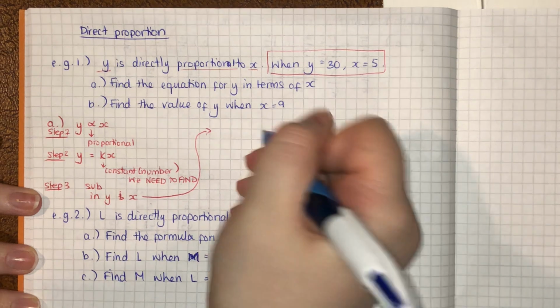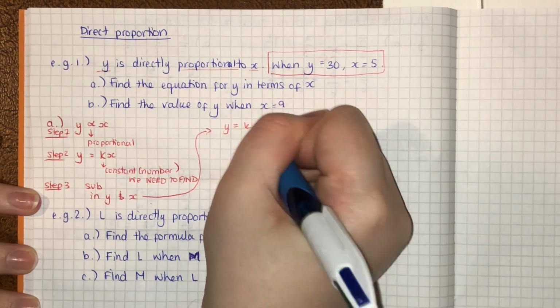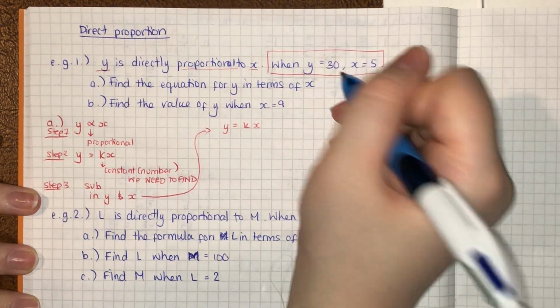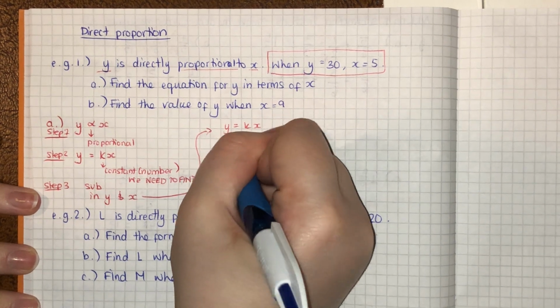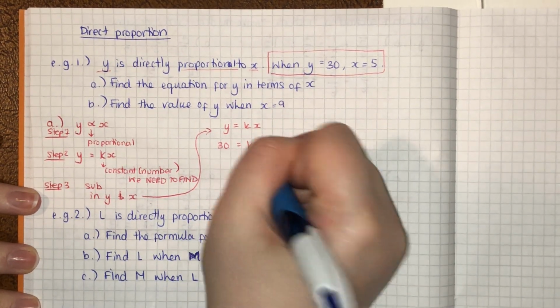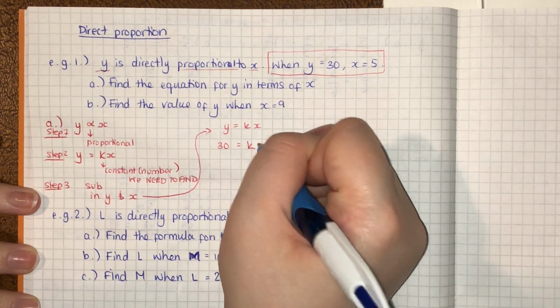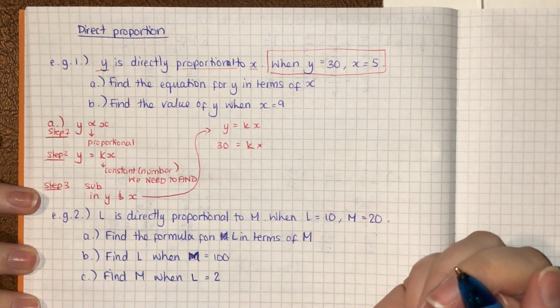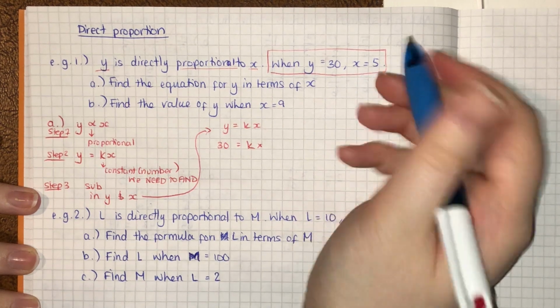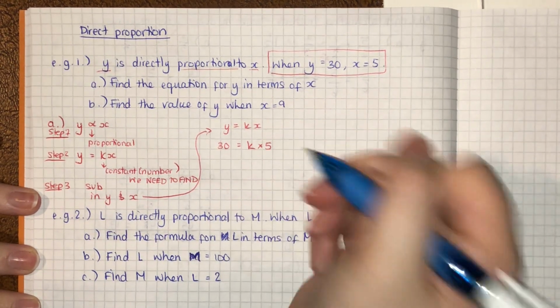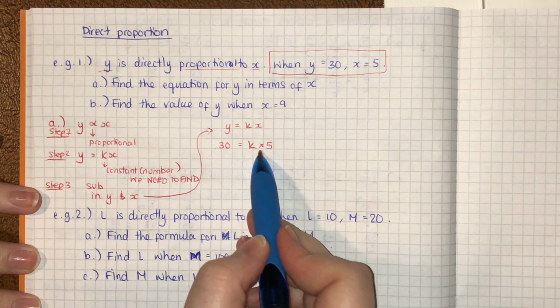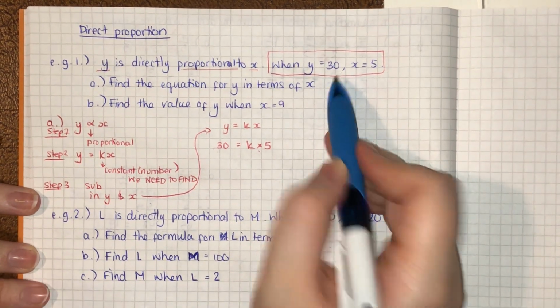Okay, so we have our formula y equals kx. Now we're told that y is 30, so I'm going to change the y to be 30. We don't know what k is, okay, because we're going to leave it as k. Now, when letters are next to each other, that does mean that they're multiplied together. And x is 5. So I've just changed the x to be 5. So these numbers have just come from the question here.